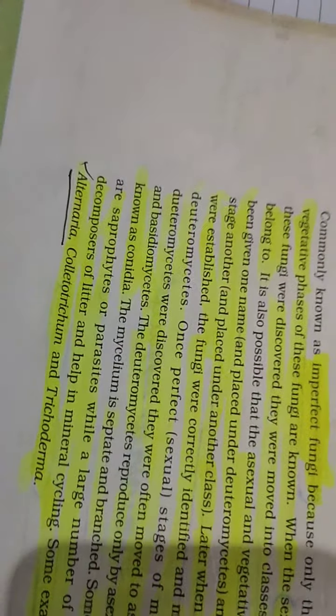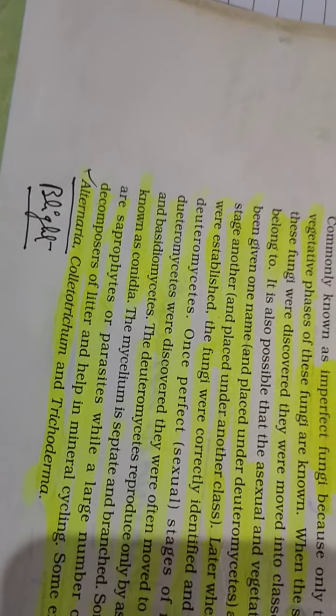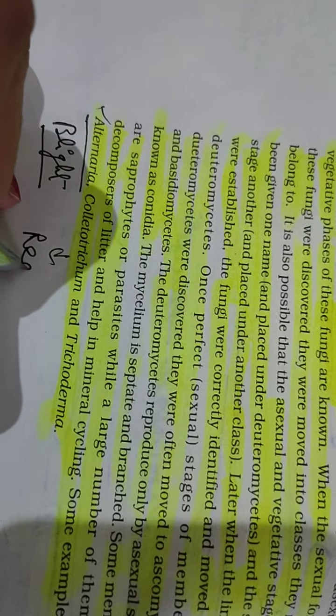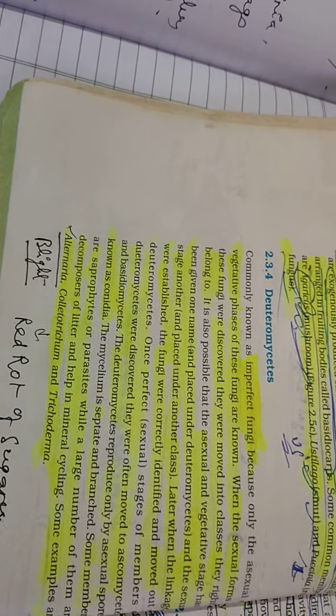Alternaria solani causes blight disease in potato, and Colletotrichum forms the disease red rot of sugarcane. Trichoderma is economically important. So this is all about the different classes of fungi.